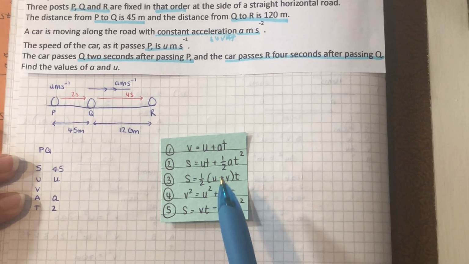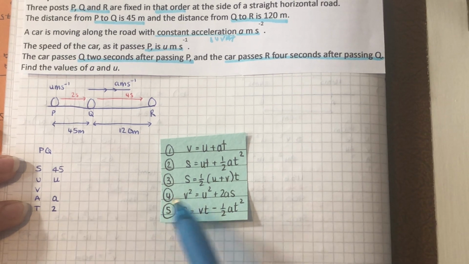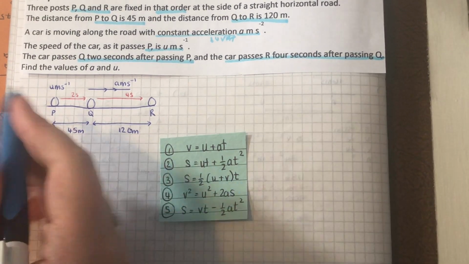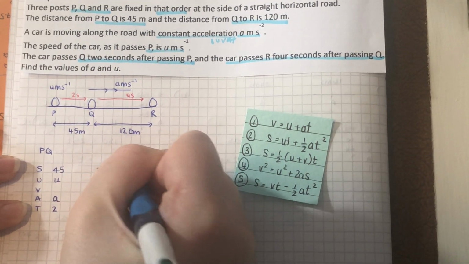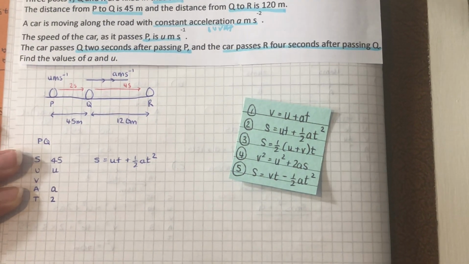So here are our Suvat equations. The one that uses the S, the U, the A and the T is going to be number 2. I always like to write it out just to start off with, and then we can sub it in.